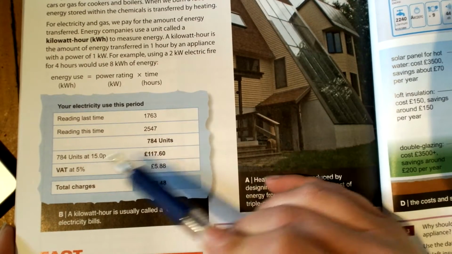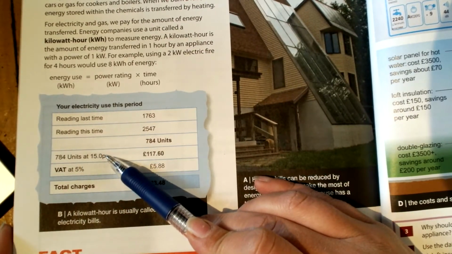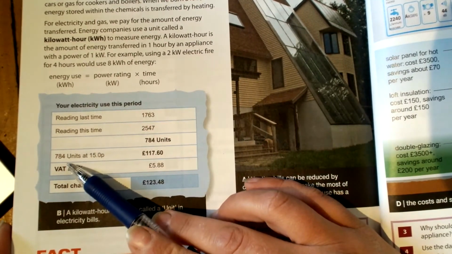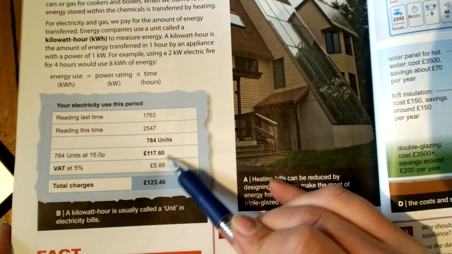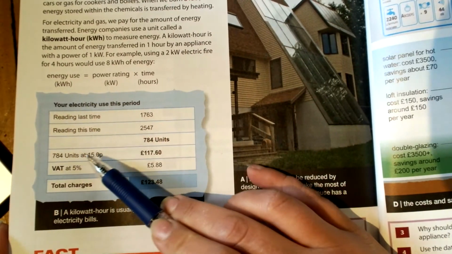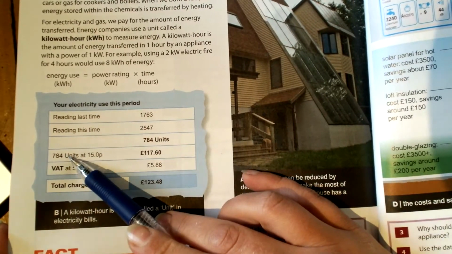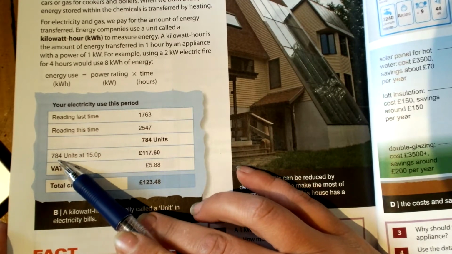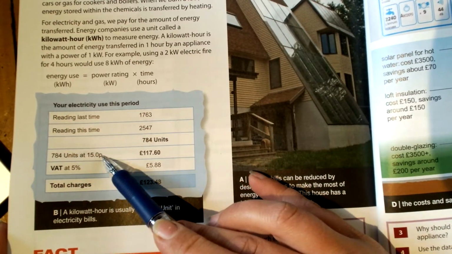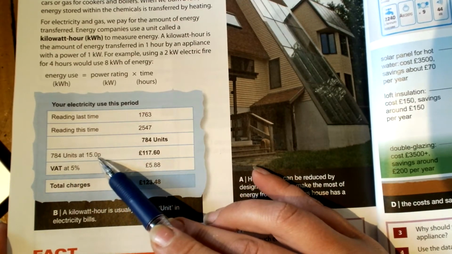Now a unit of electricity is charged at 15 pence. So to work out the cost of the electricity, you need to do the number of units times by the amount of money each one costs, because you've had 784 units and each one cost 15p.